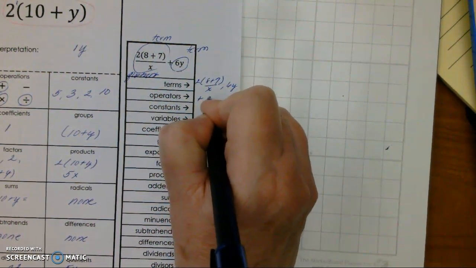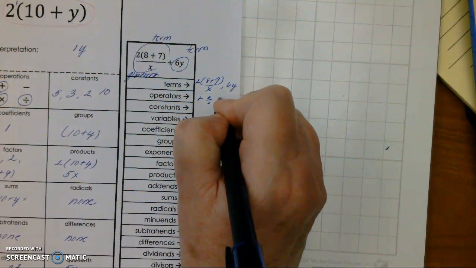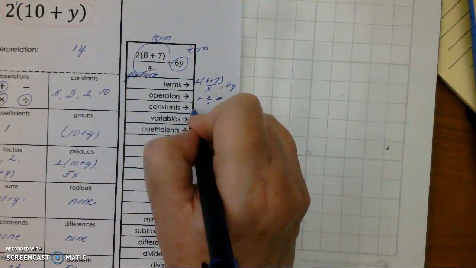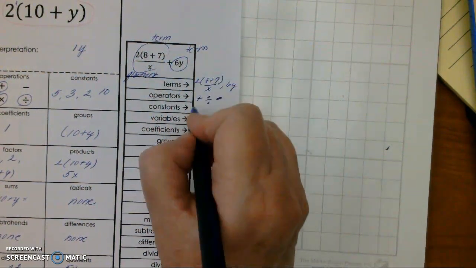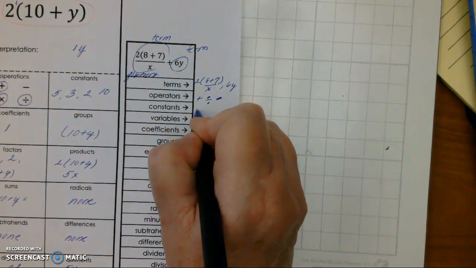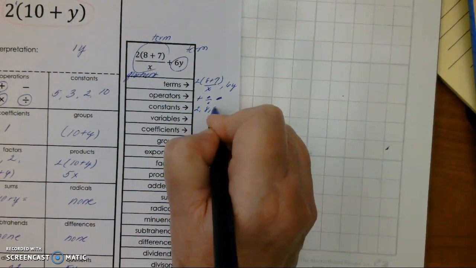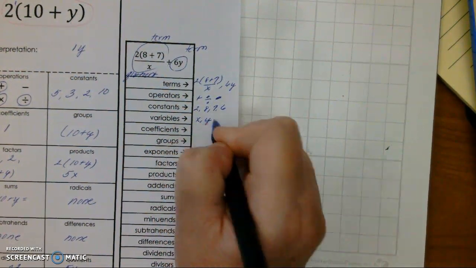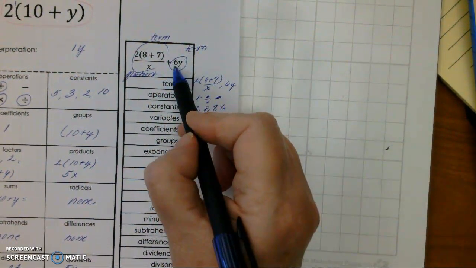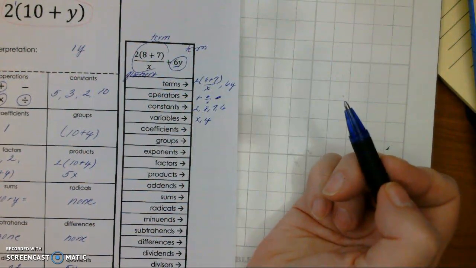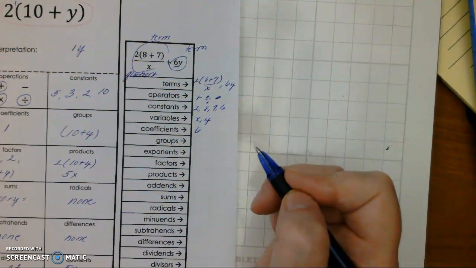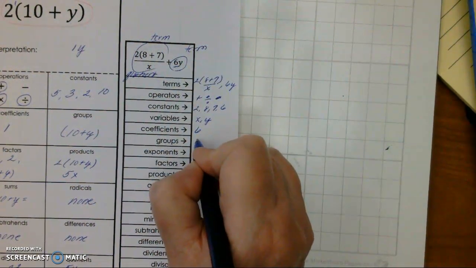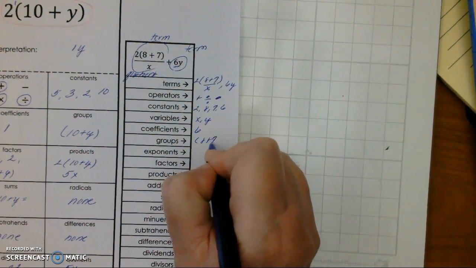So addition, multiplication, and I'm going to put a dot for the multiplication so we get used to that. The constants, the numbers that are there all the time, are 2, 8, 7, 6. The variables are x and y. The coefficient that is in front of the variable is 6. The groups, the things in the parentheses, are 8 plus 7.